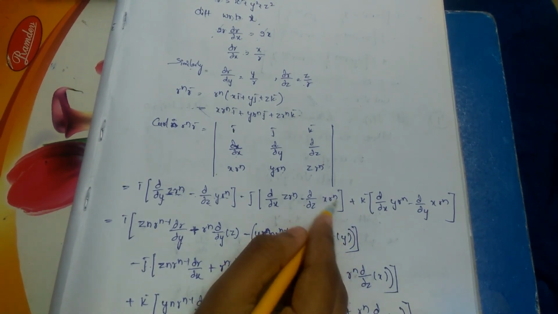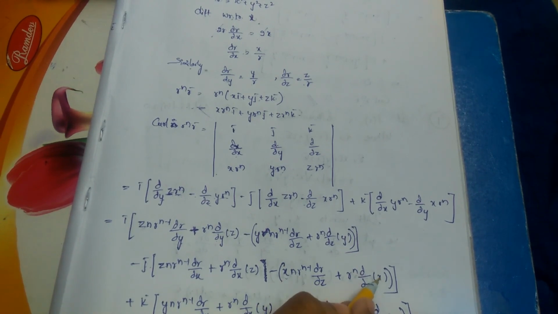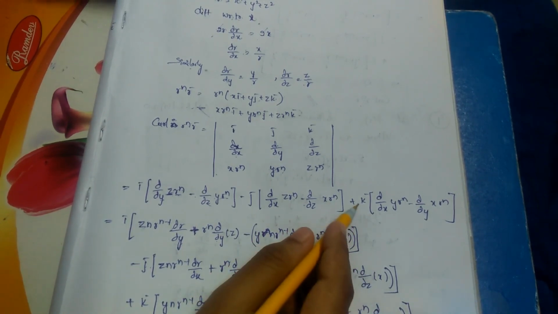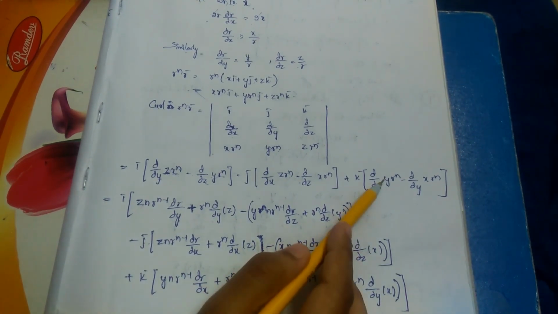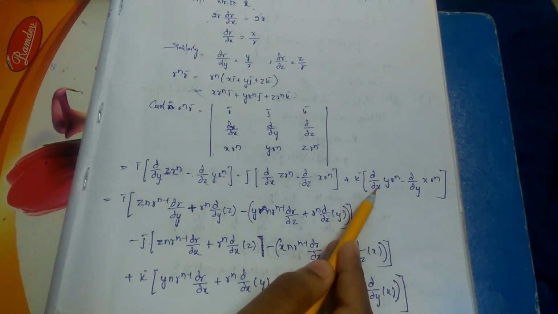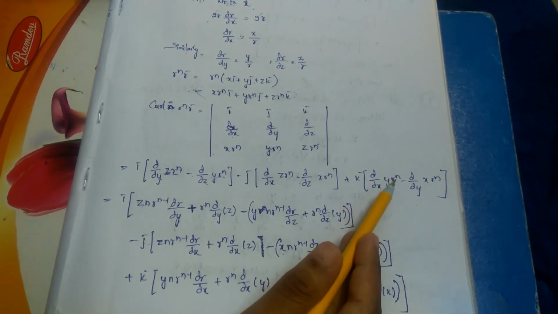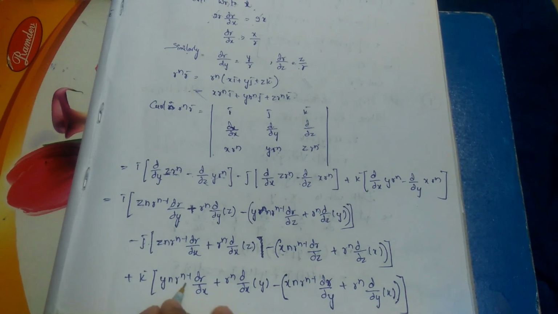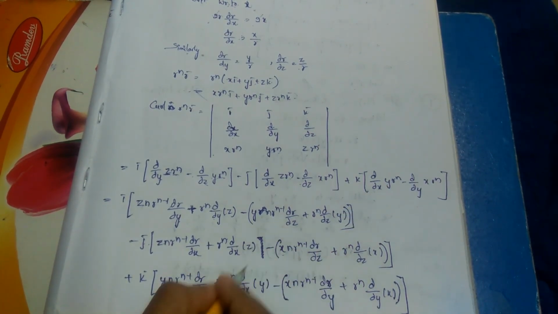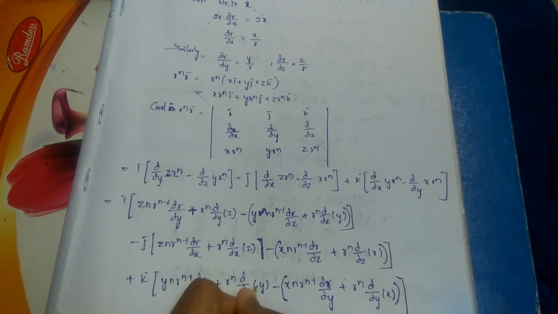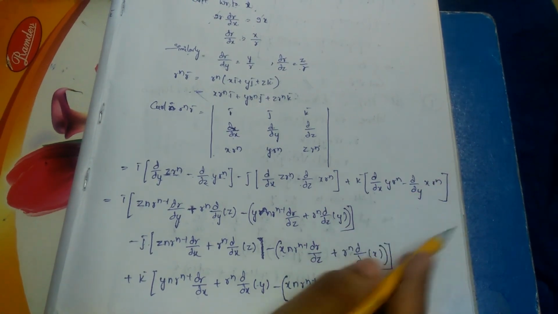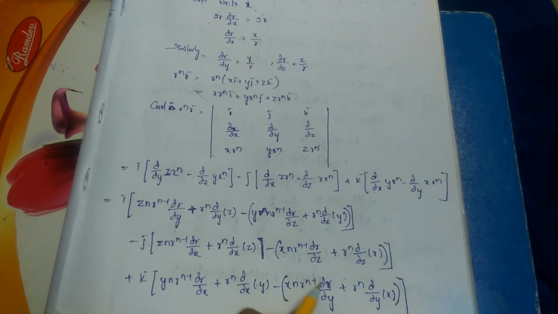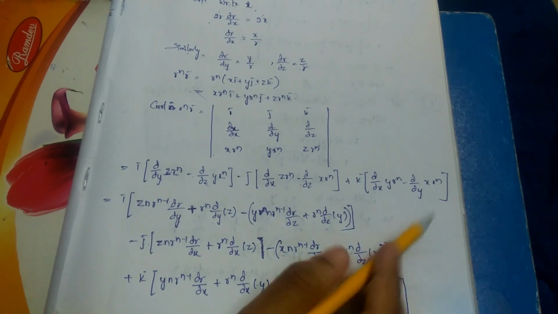Then the k-bar vector: plus k-bar of y into r^n, differentiation with respect to x, we get y into n r^(n-1) del r by del x, plus r^n is constant, r^n del by del x of y. And minus, the second term, that is x is constant and r^n differentiation n into r^(n-1) del r by del y, plus next r^n is constant and differentiation of x with respect to y. So r^n del by del y of x.